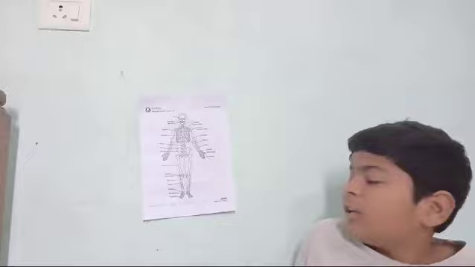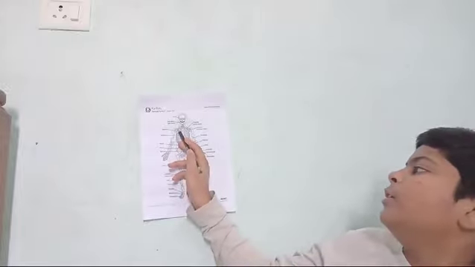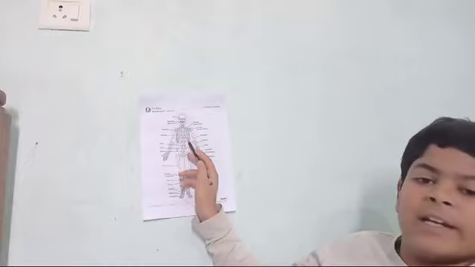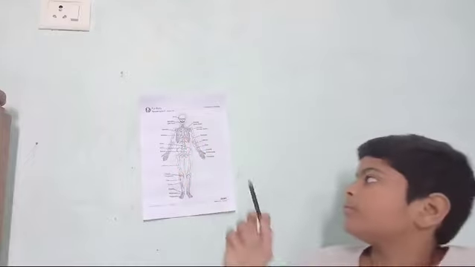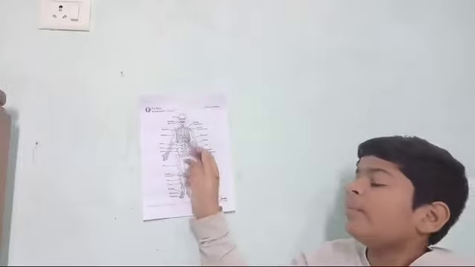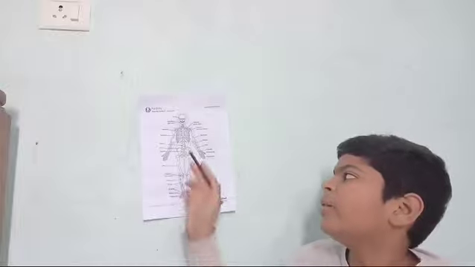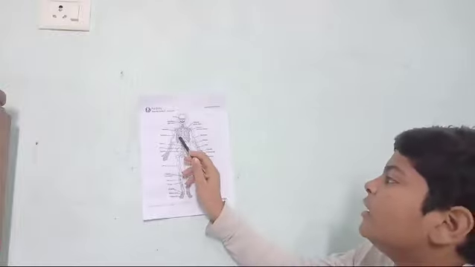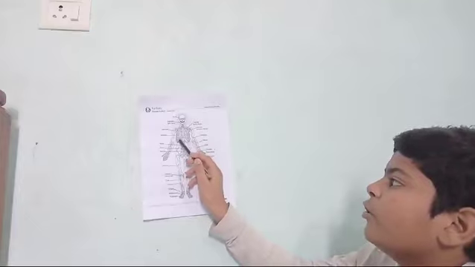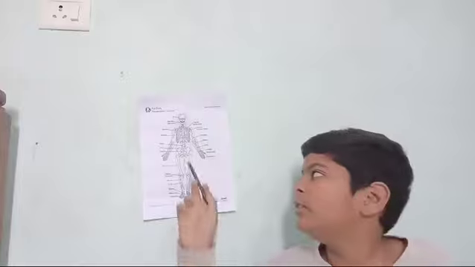There are 12 pairs of ribs. 12 bones are here, 12 bones are here. So there are 12 pairs and a total of 24 bones. The rib cage protects many of our internal organs like lungs and chest. And the first 7 pairs of ribs are connected to the sternum.